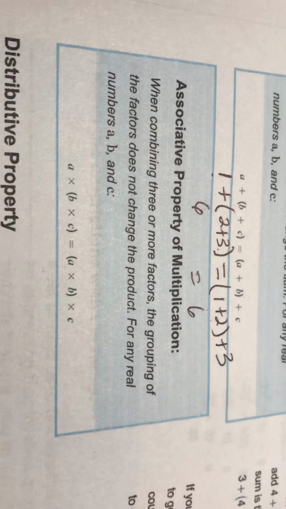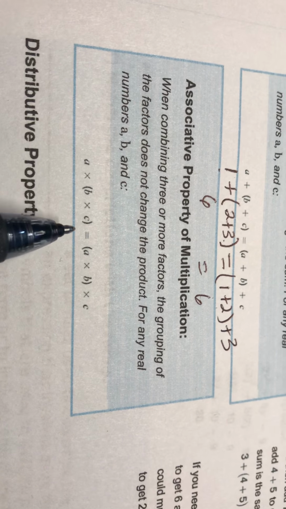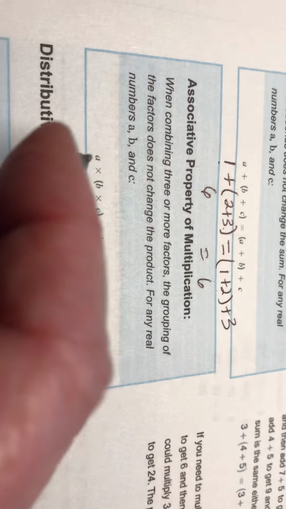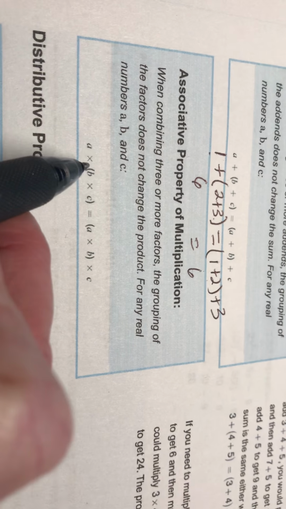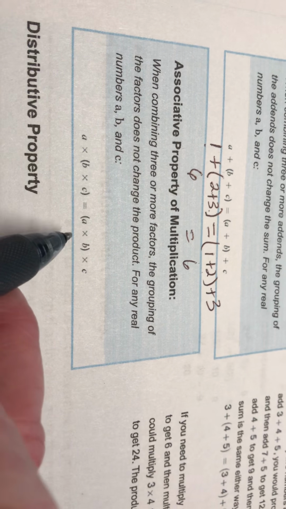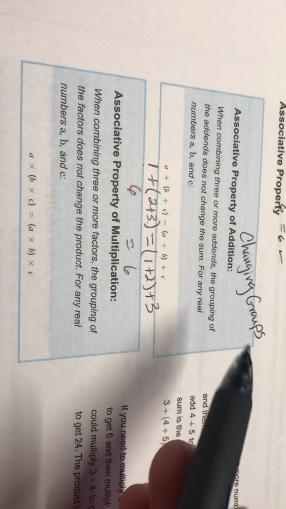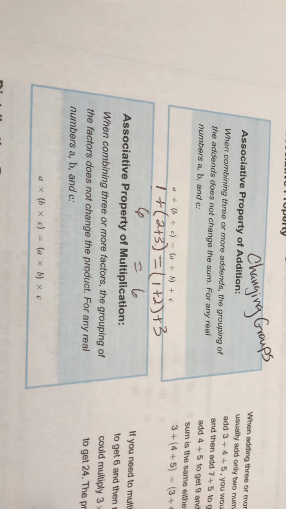So multiplication is the same thing. And this is where it's true. A lot of times we'll do tens in our head, but the order doesn't matter. So just notice that the grouping changes places, but the operations don't change, the numbers don't change. Okay, so associative property is changing groups.